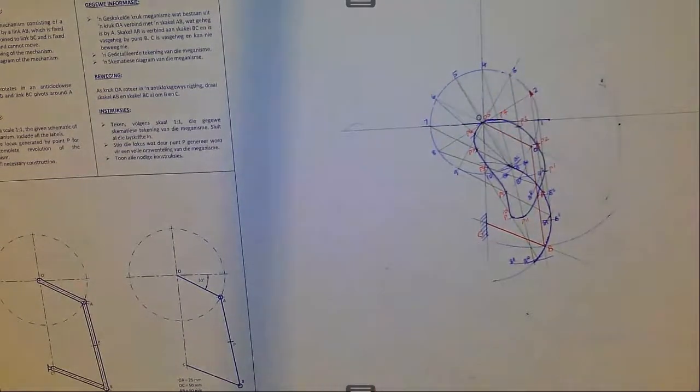There you go. Right, so that is the locus which is followed by point P, right, for one complete revolution of crank OA, right, which will be moving in an anti-clockwise direction.